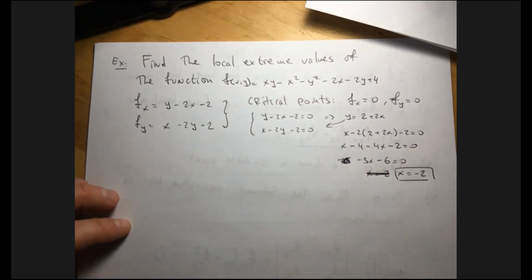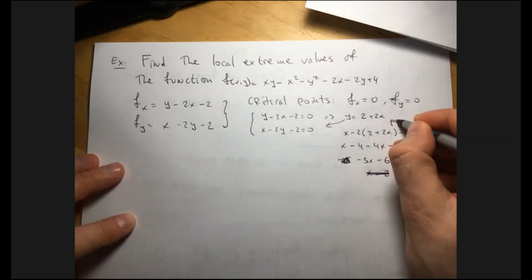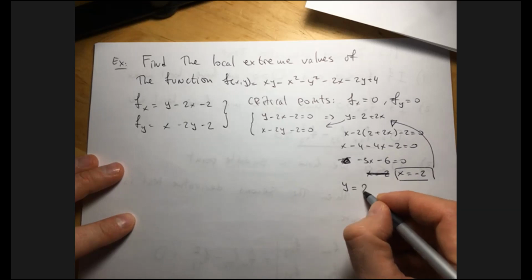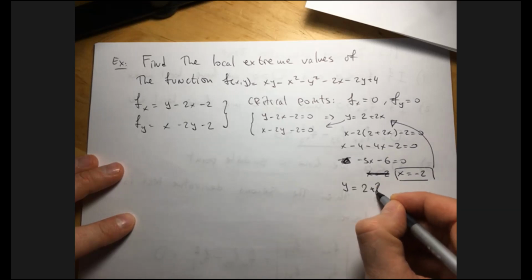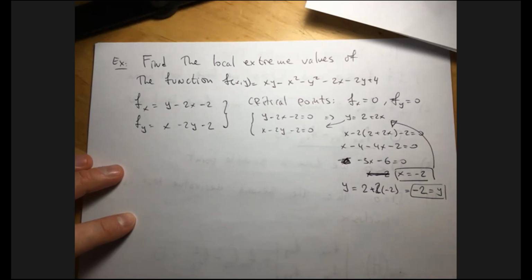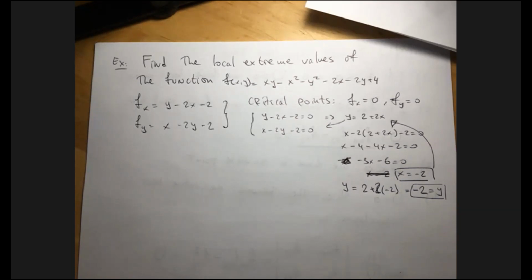Once I have x, I'm gonna come back and figure out how much is y. So y is equal to 2 plus 2 times negative 2, and that's also negative 2. So the critical point of this function, there's only one critical point, and that is x, y equal to negative 2, negative 2.